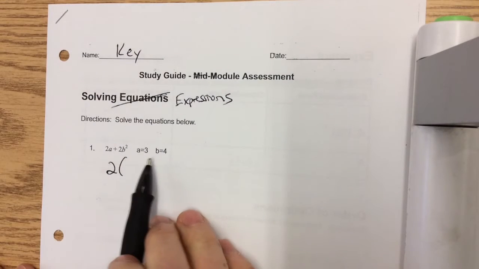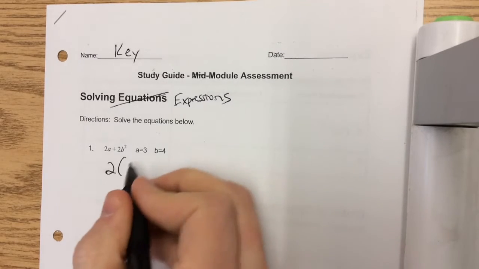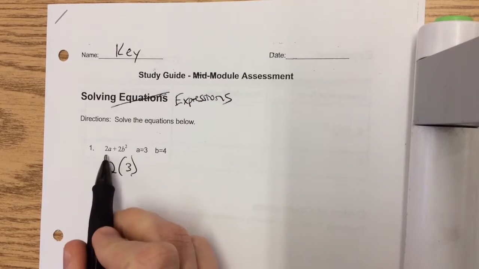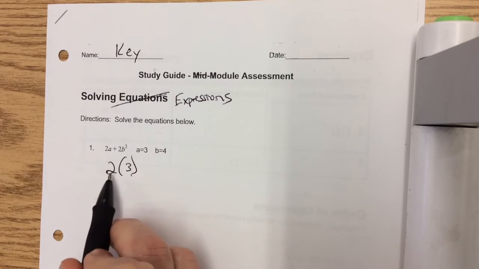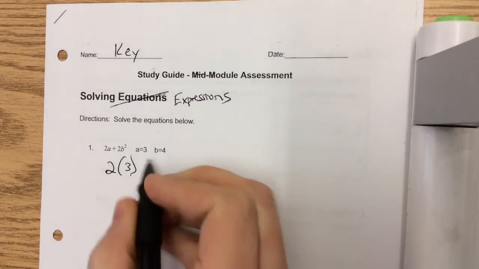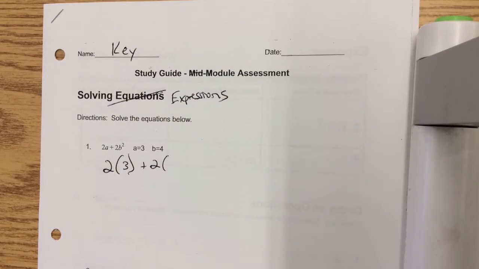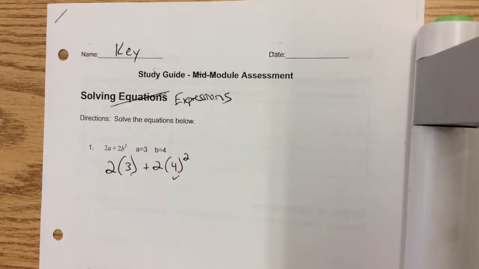When we have these expressions with variables that have values, we want to substitute those in, and we want to use parentheses. That helps us follow the order of operations easier. So with 2a, that's 2 times a, so we can substitute that 3 in for a to show 2 times 3. And then we write the rest of the problem, plus 2, and then the value of b is 4. So we're going to say 4, and that's squared. So we're going to work with our exponents first.